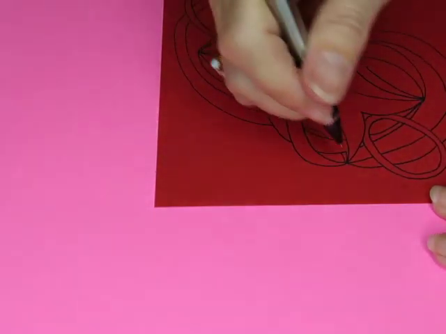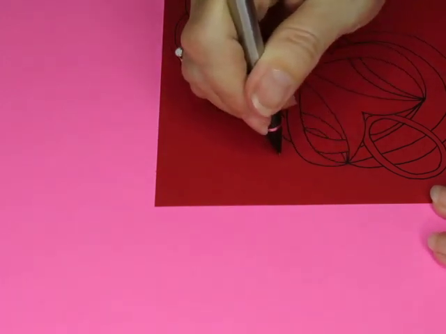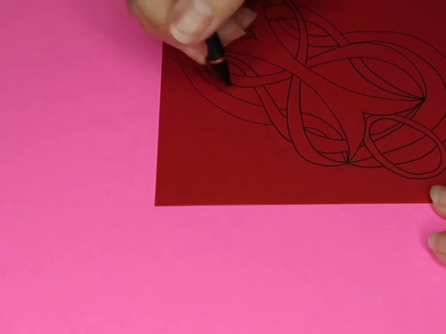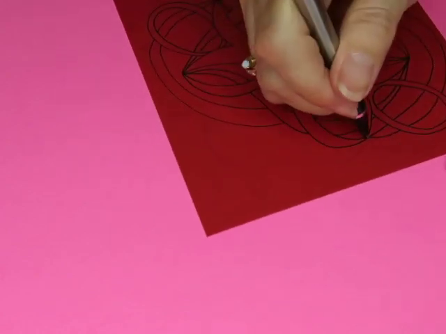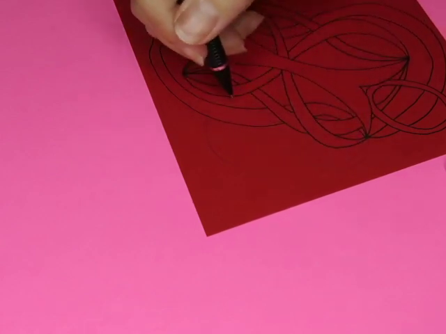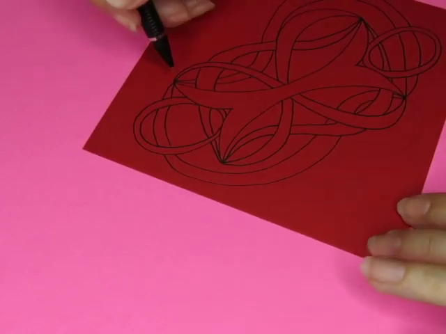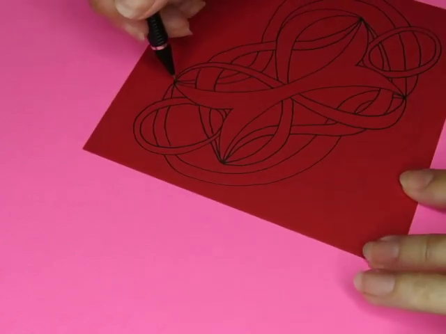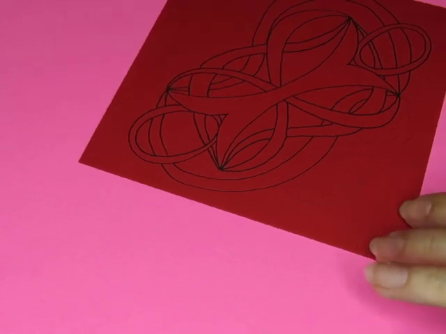And I want to do one more ribbon that just kind of comes out and comes around. And it goes like that. And comes out and around like so.